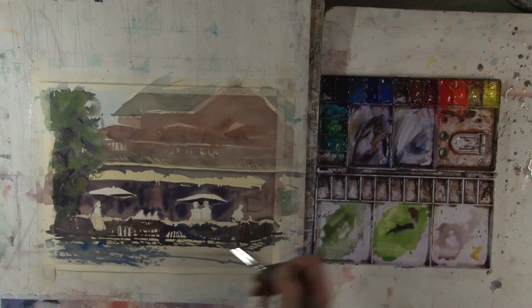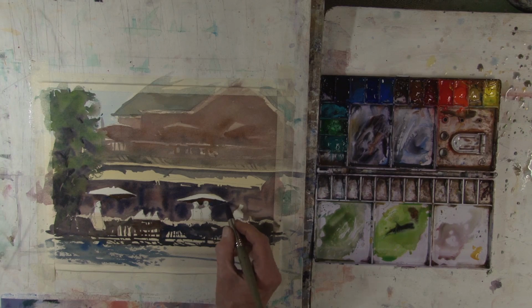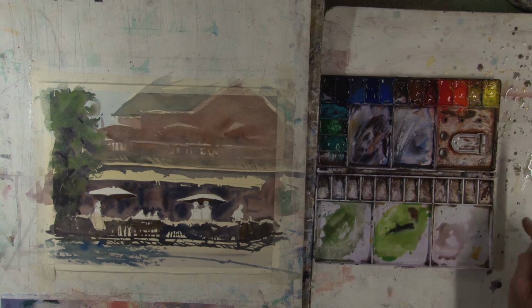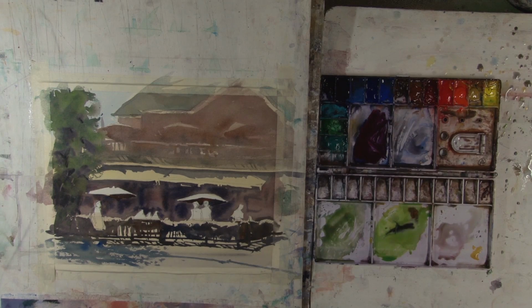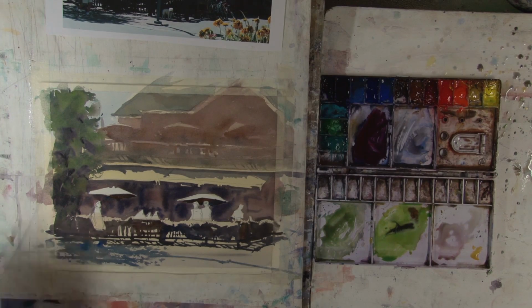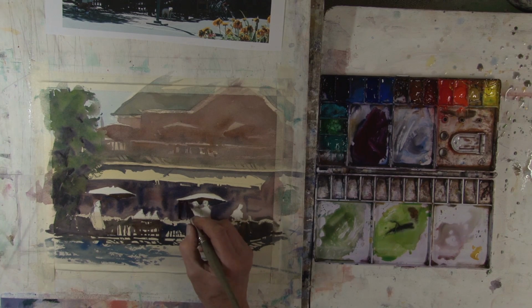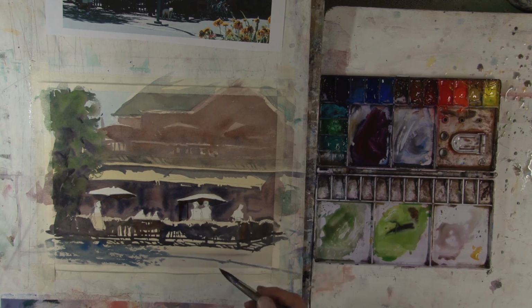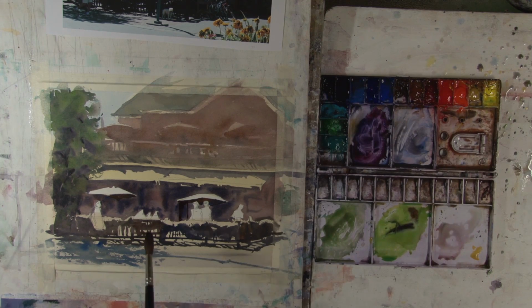And same thing on this umbrella. And some even darker values, just to create interest in that area.